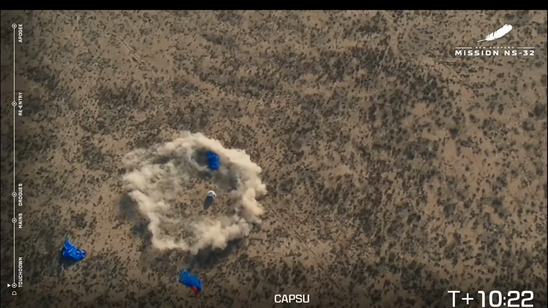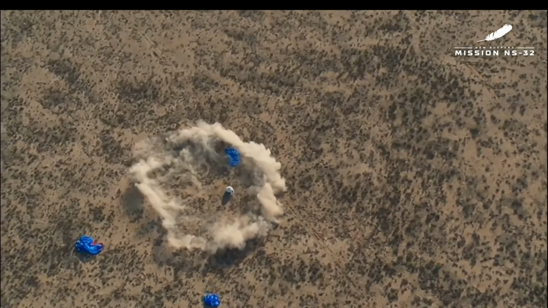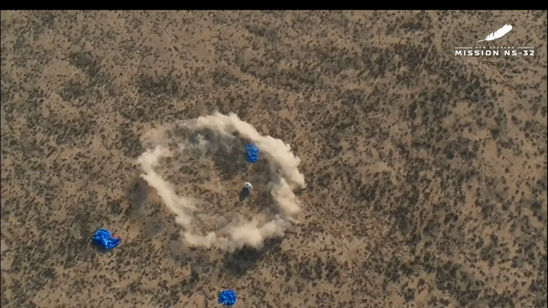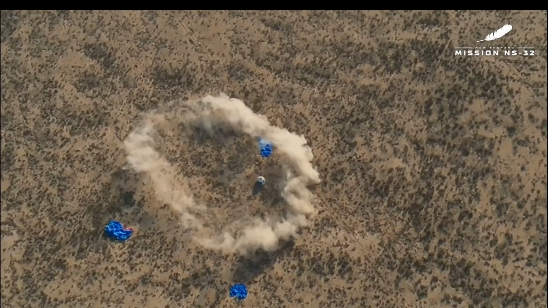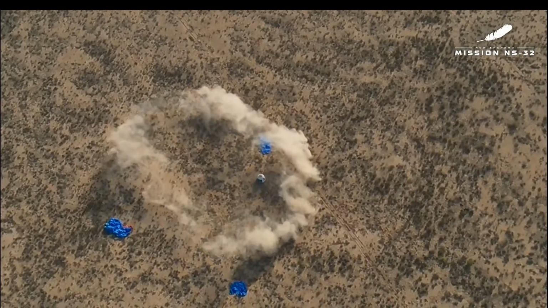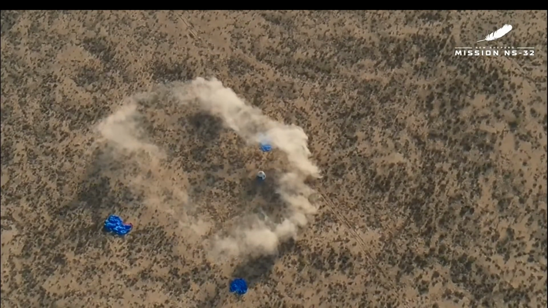Now, right now, our capsule recovery team is currently driving out in a convoy to meet our astronauts. They are going to safe the capsule and get ready to open that hatch. And welcome back, Alice, to Earth. What does it mean to safe the capsule?